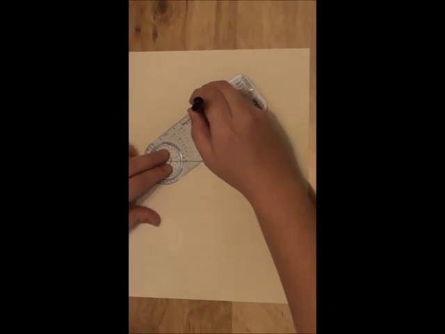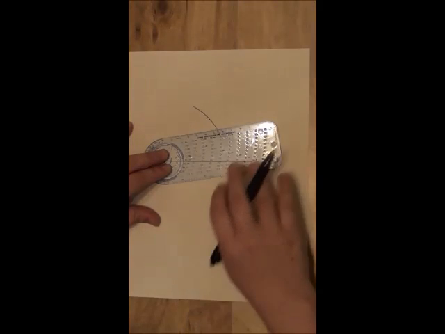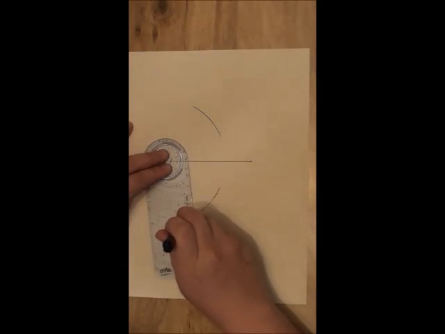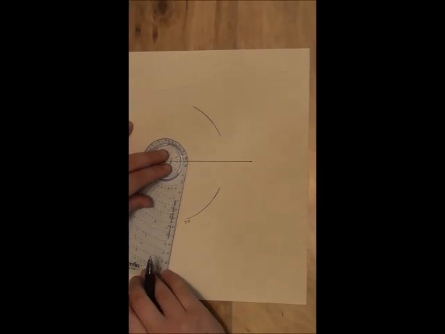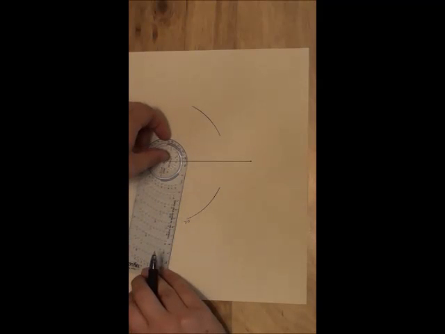And you need to draw an arc above your line segment and another arc below it. It's always a good idea to make a note of what number you've used so that you don't forget.